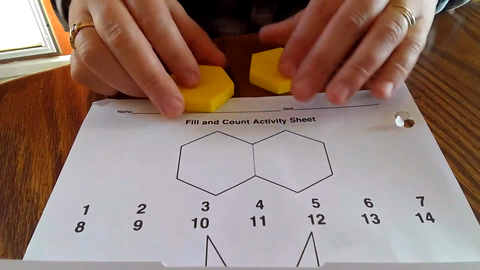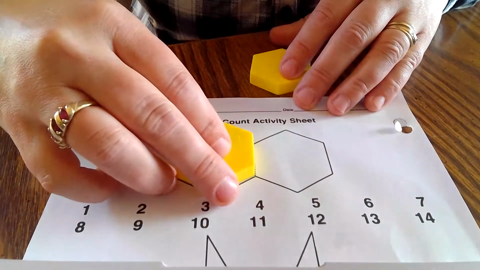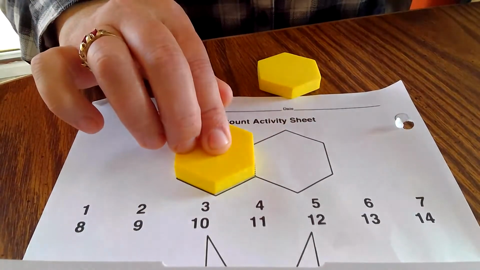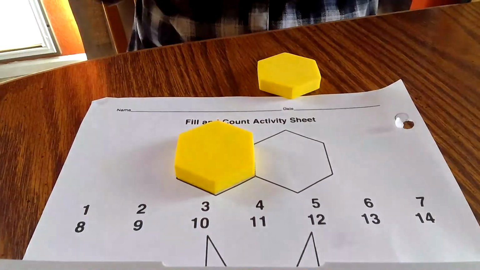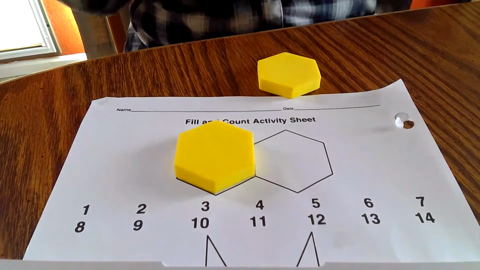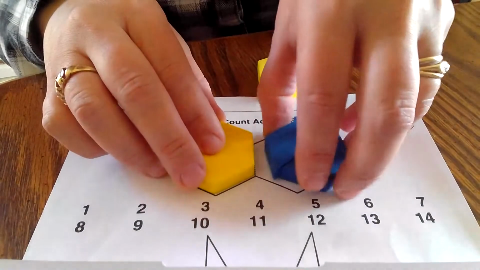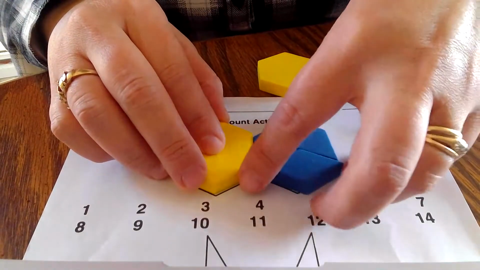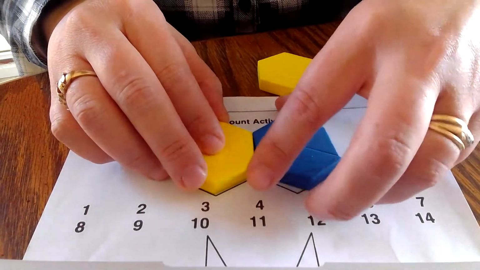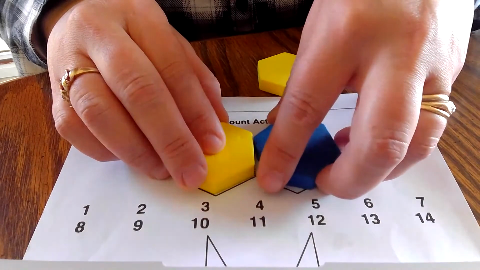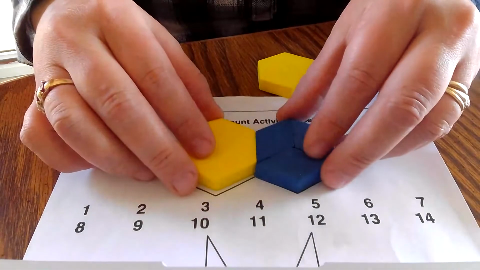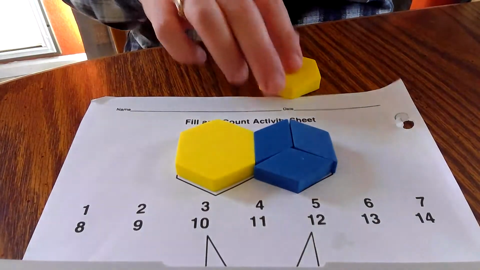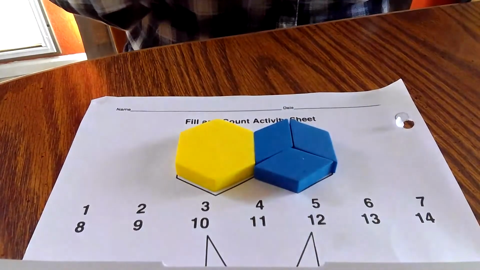I always go back to my hexagon with different shapes. So because I want to win, I want to find the most shapes. I know that if I use my parallelograms, 1, 2, 3, I also can make another shape.